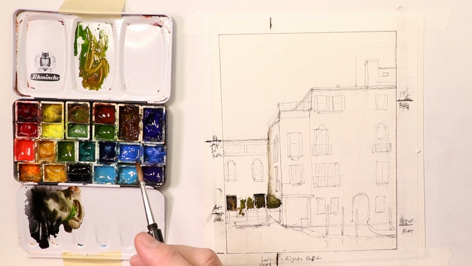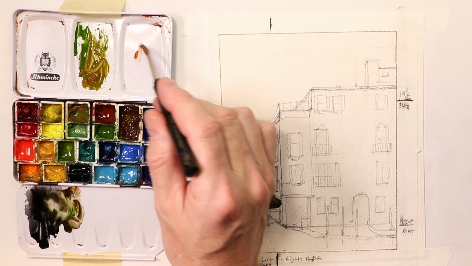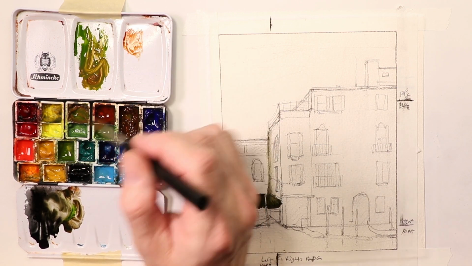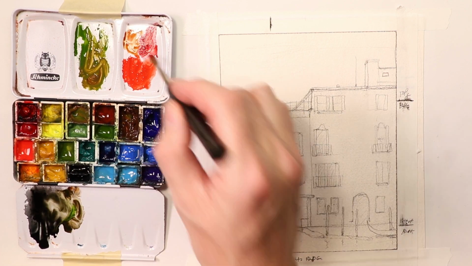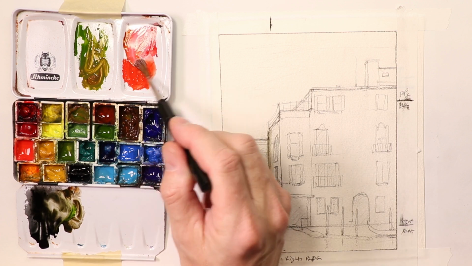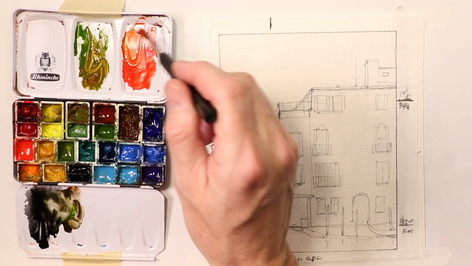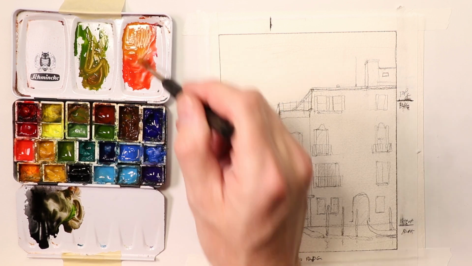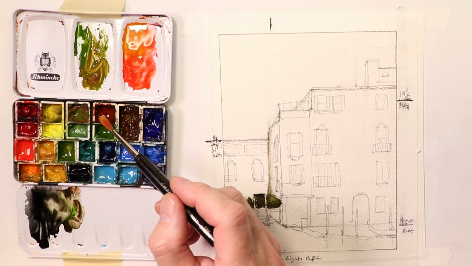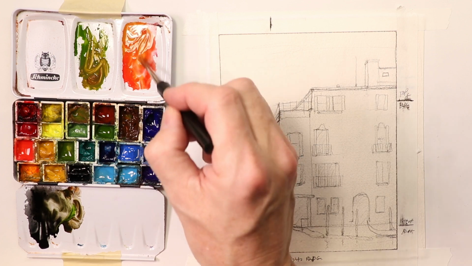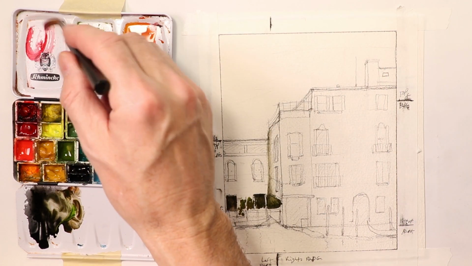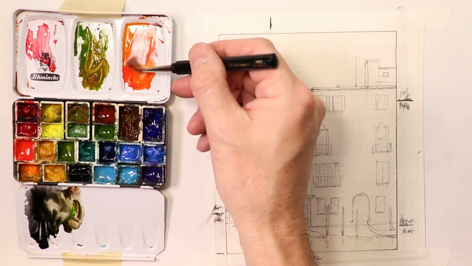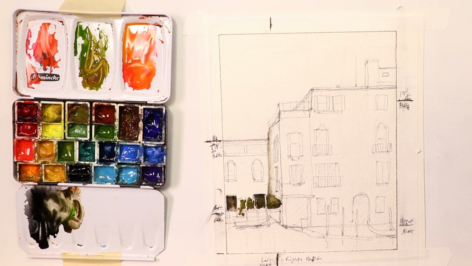Then we're going to go with our salmony red. Let's mix up some reds here. We're going to go with all kinds of interesting reds. I used alizarin crimson, cadmium red, burnt sienna, and then I mixed in a little bit of yellow ochre. Mix around till you get a color that looks good.